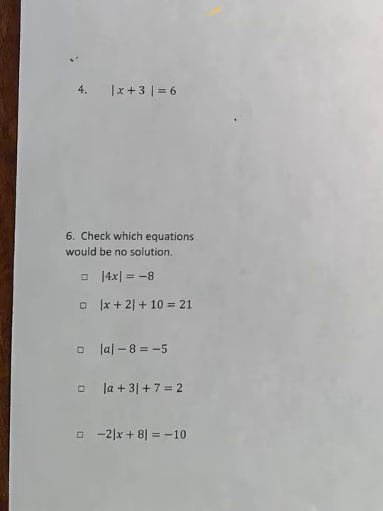Problem number 4. Some kids will subtract 3 from both sides, and that is wrong because the +3 is inside the absolute value. You cannot undo stuff that's inside the absolute value, so that is wrong. That is not correct. So we've got to stop and erase that.